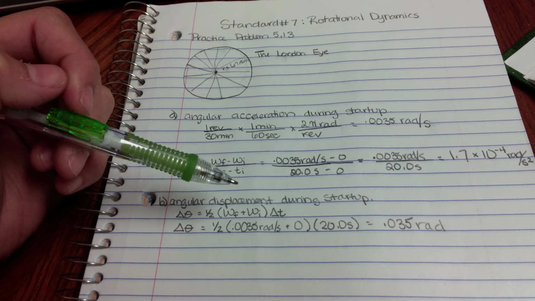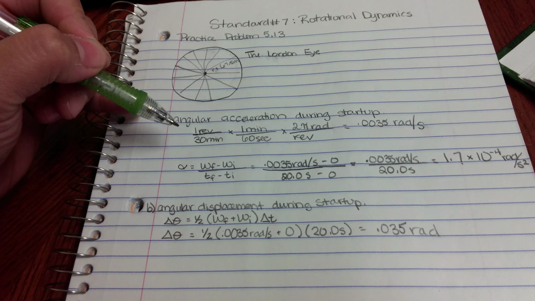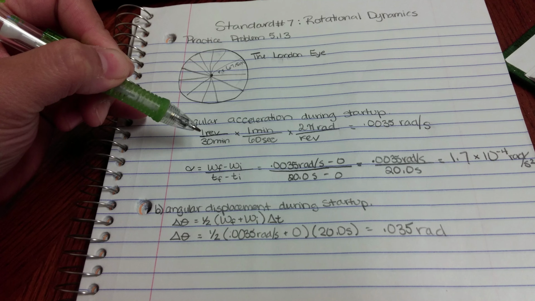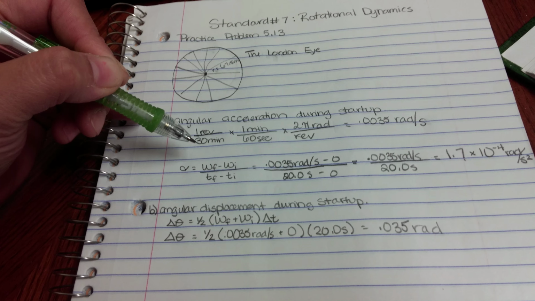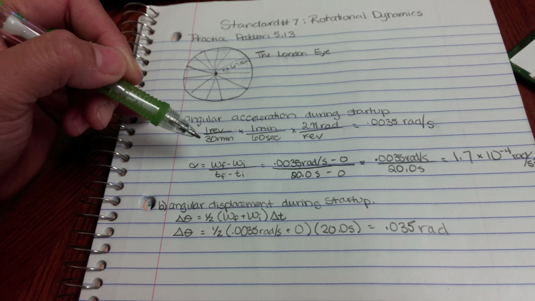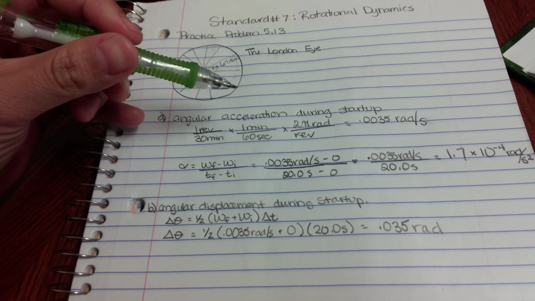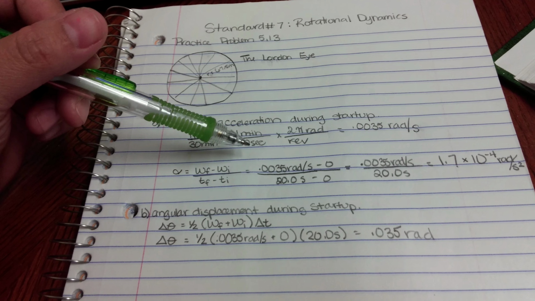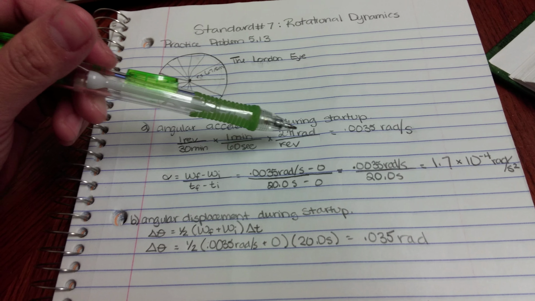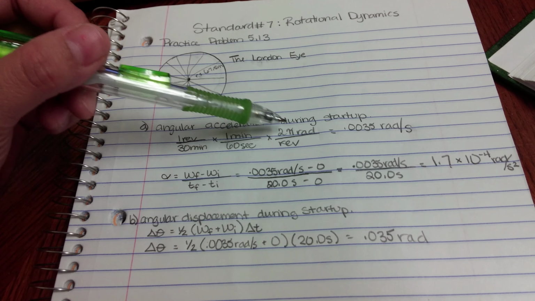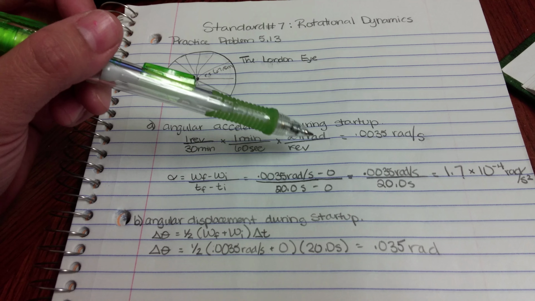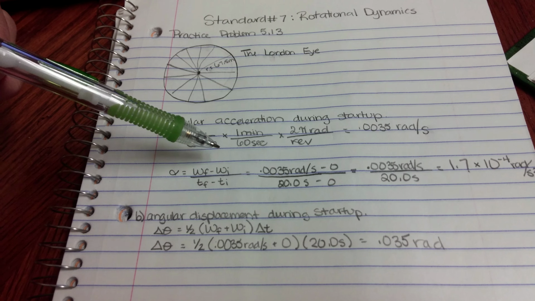So first, since it says that it takes the wheel 30 minutes to complete one revolution, I had one revolution per 30 minutes, and I want to convert that to radians per second so that I can find my angular acceleration. So I used 1 minute equals 60 seconds, and then I multiplied by 2 pi radians per revolution, because this is the circumference of a circle, which gives me radians. Revolutions cancel, and then minutes cancel.